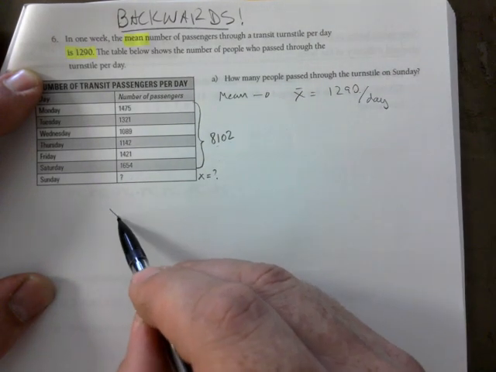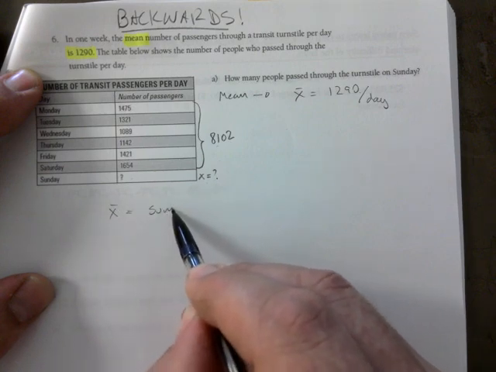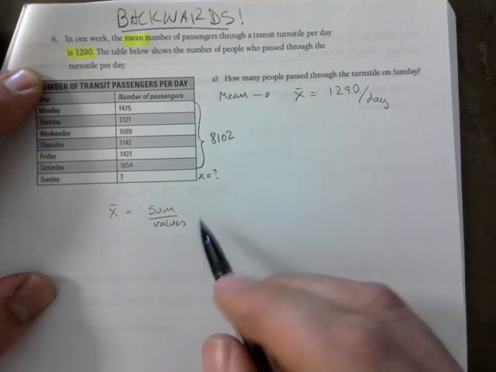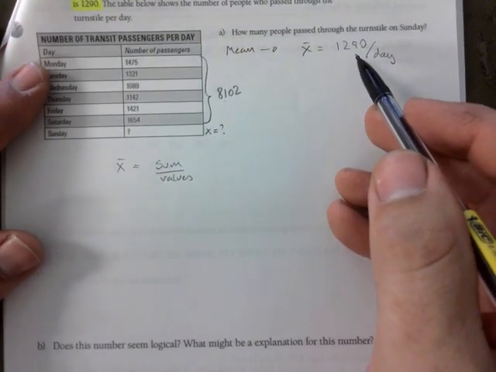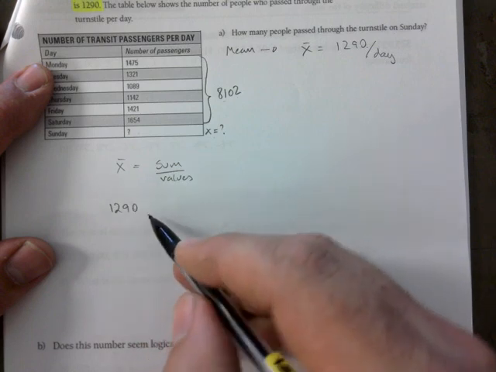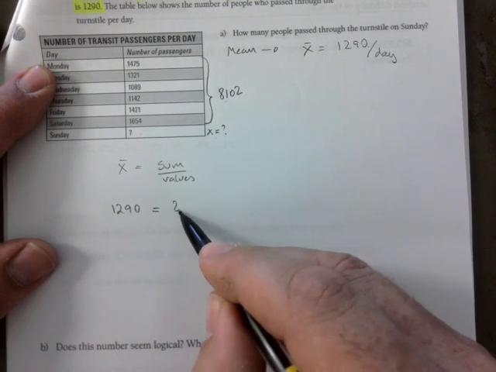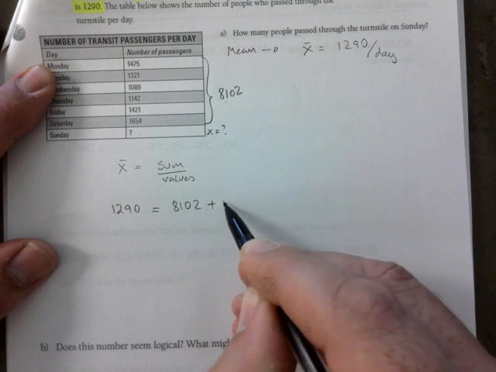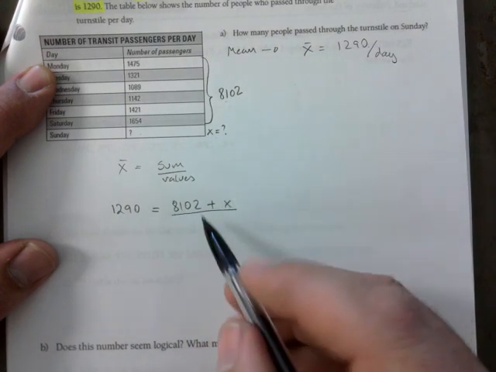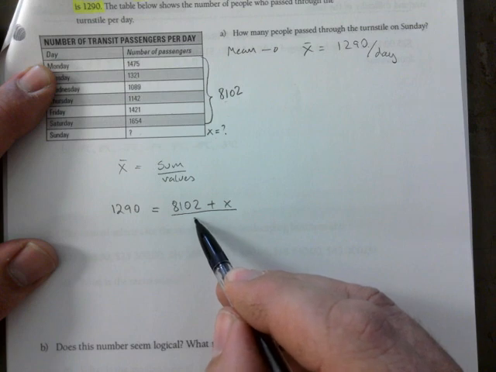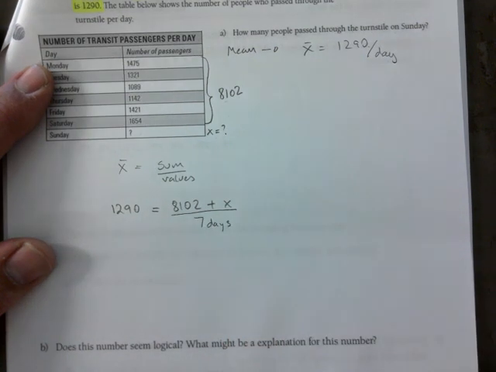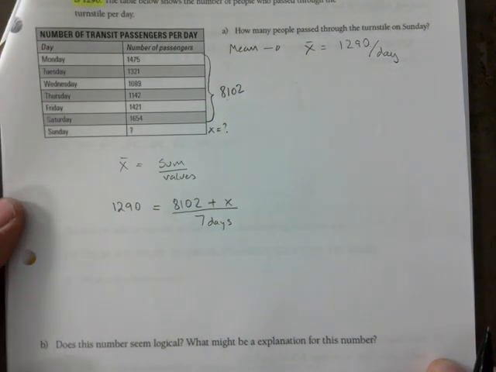So we go, sum divided by values. I'm going to be introducing the units a bit more. So it's 1290, and then you have 8102 plus X. You can use another variable if you don't like X. And then we have 7 days that we're considering. That's what the 7 is for.